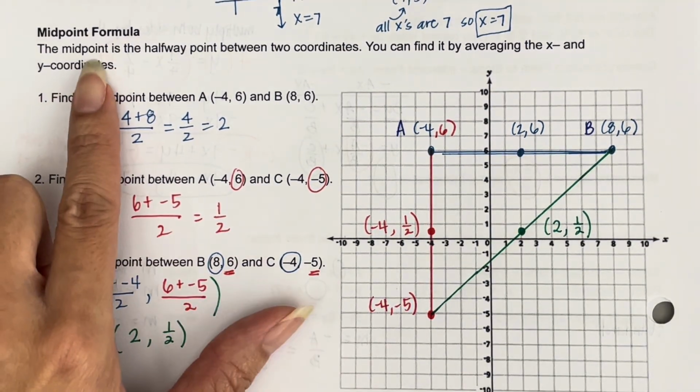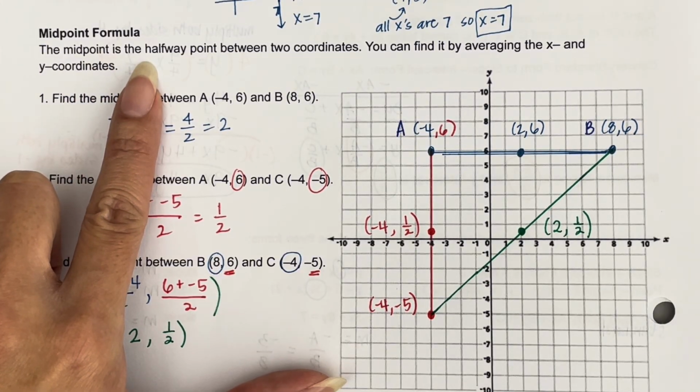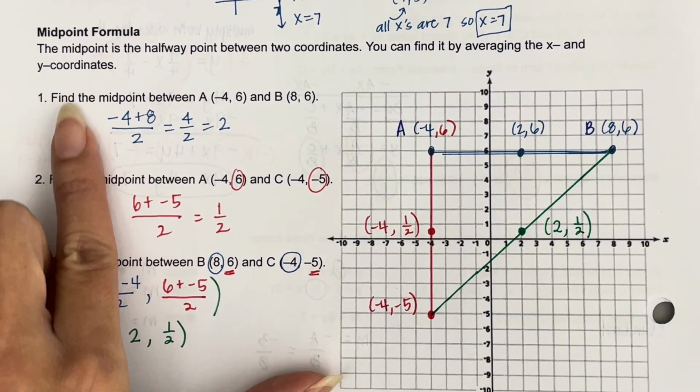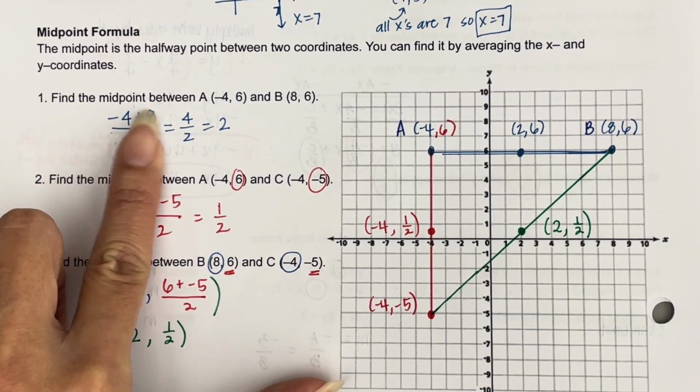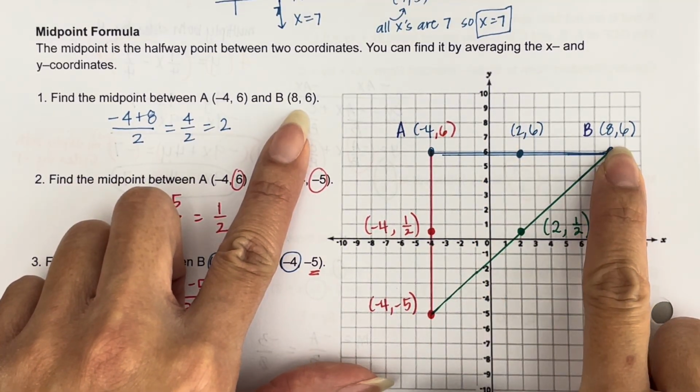Here are the notes for midpoint formula. The midpoint is the halfway point between two coordinates. You can find it by averaging the x and y coordinates. So first we're going to find the midpoint between A, (-4, 6), and B, (8, 6).